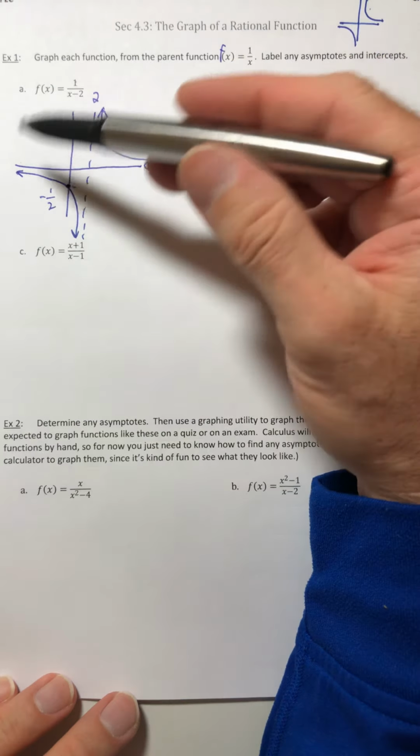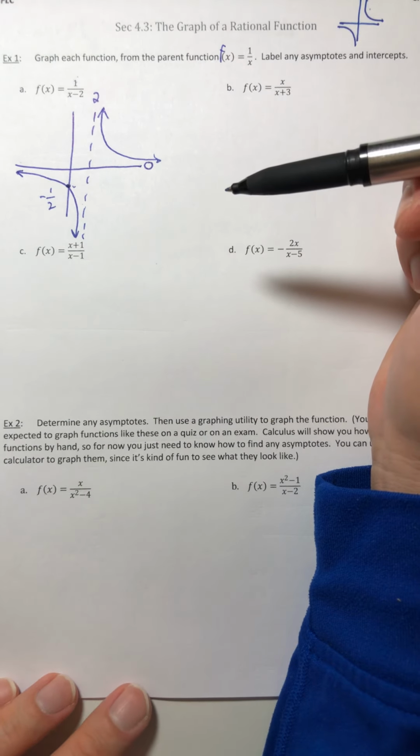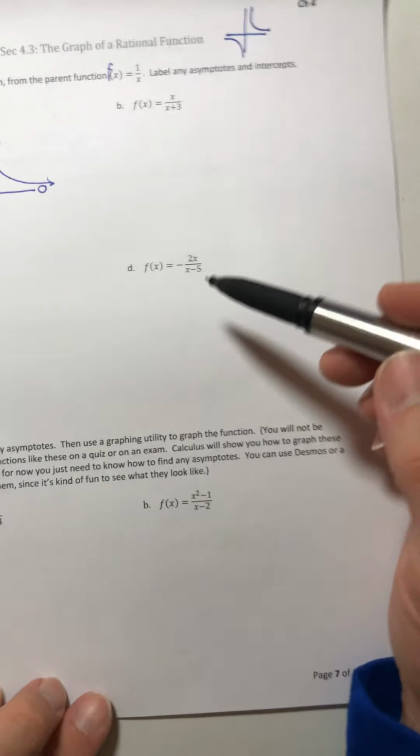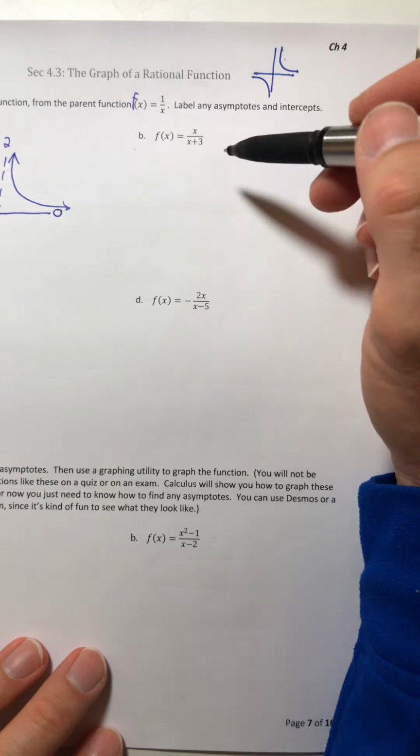And there's no x-intercept for this one. Nothing makes that numerator a 0. Okay, so not too bad. All right, moving on to part B.